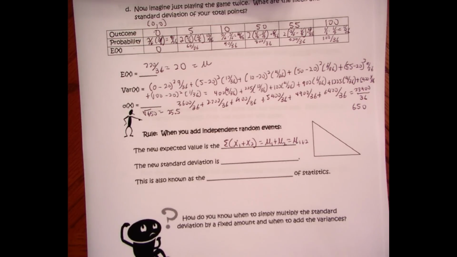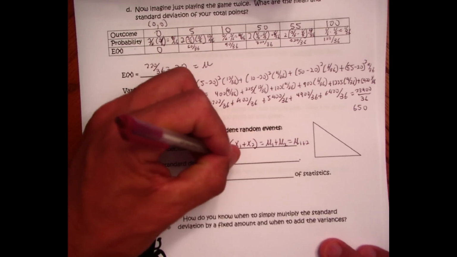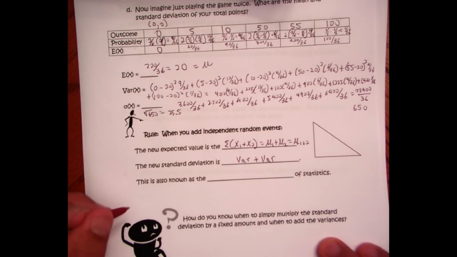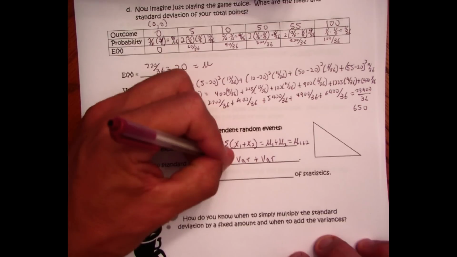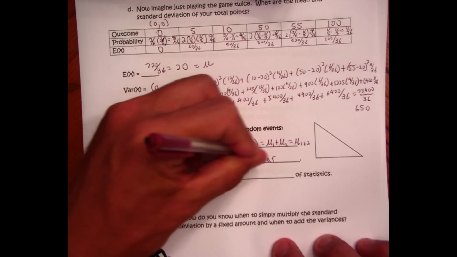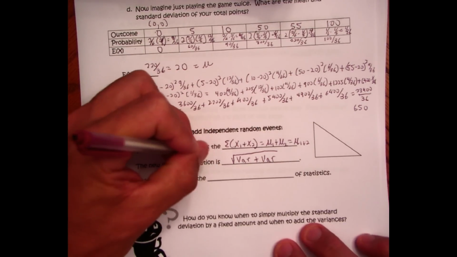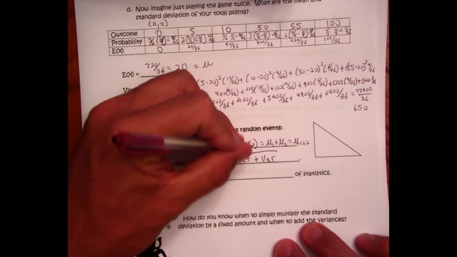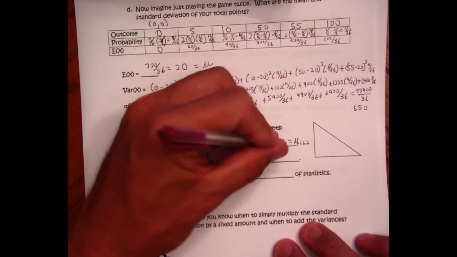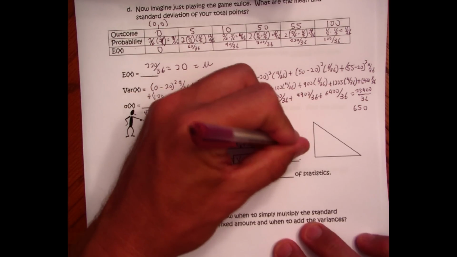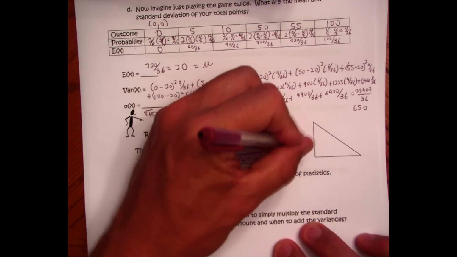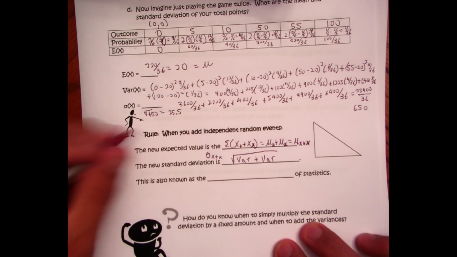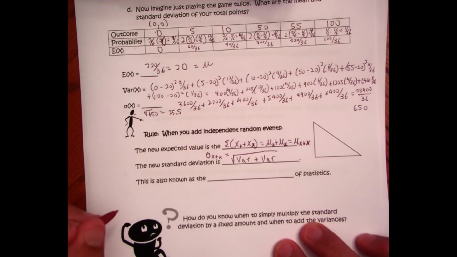But the new standard deviation, what do I do? I take the variance and I add the variances. So the standard deviation, this is x and this is x, and this should be mu of x and mu of x, x plus x, because I'm playing the game twice. The new standard deviation from playing the game twice, x plus x, is the sum of the variances.